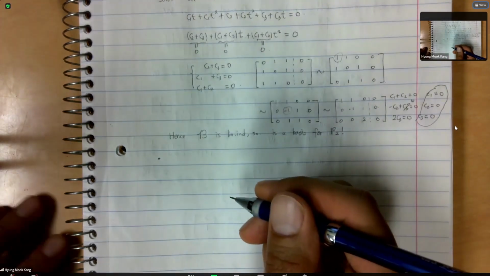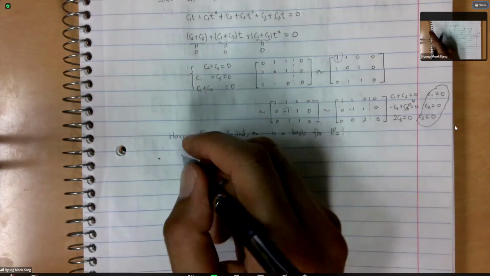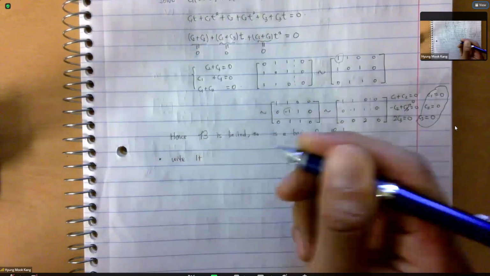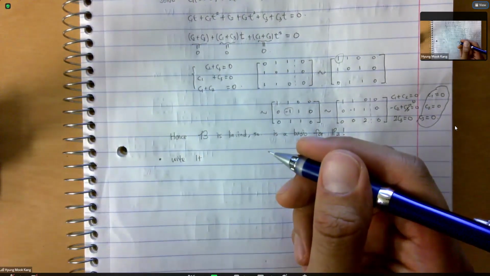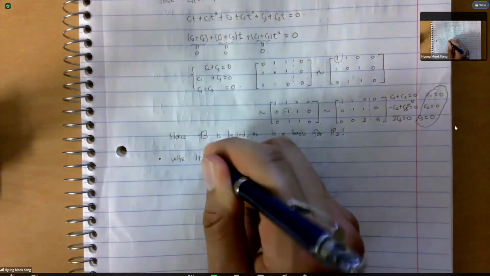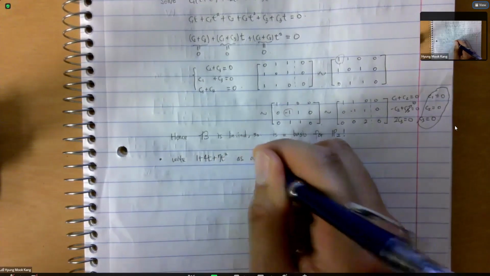Now the second question is, so what would be the best vector that I could possibly think of? So write 1 plus 4t plus 7t squared as a linear combination.